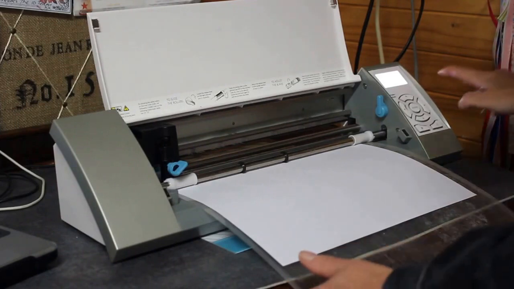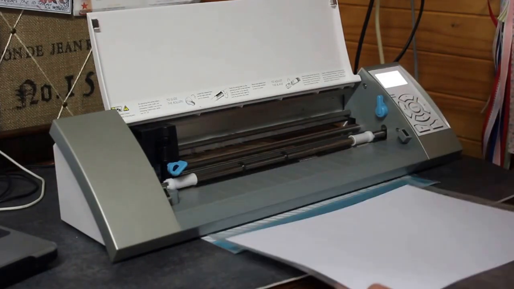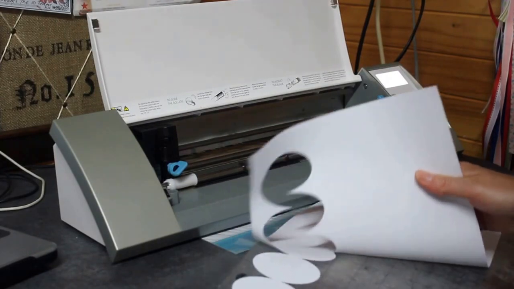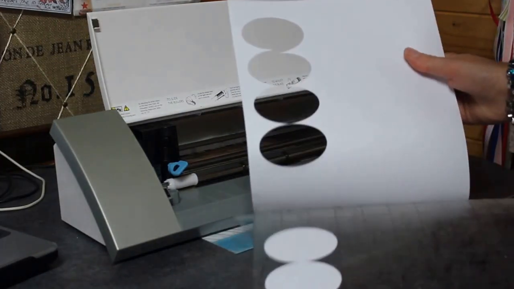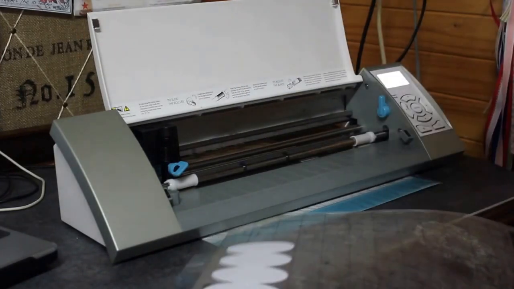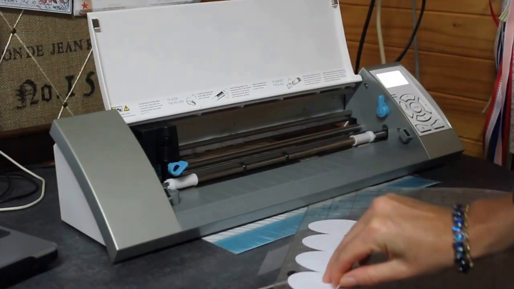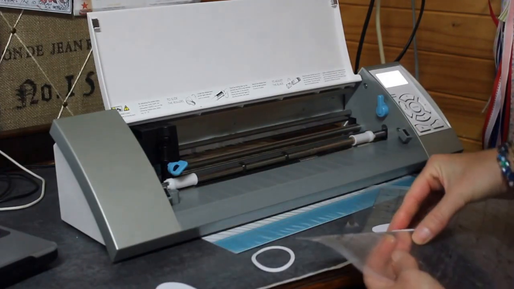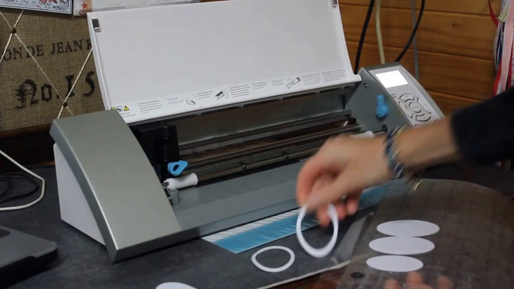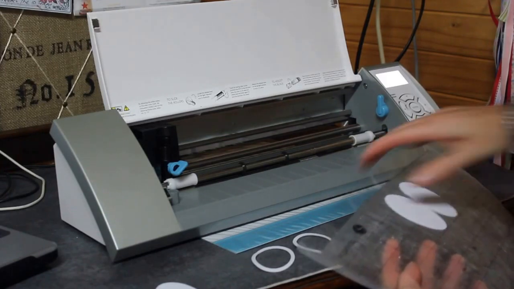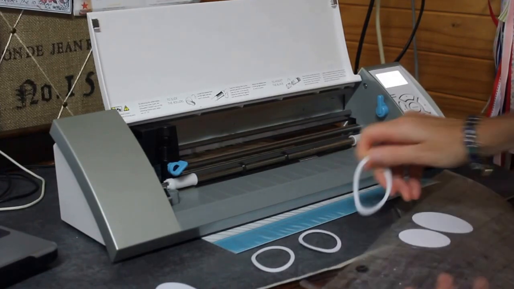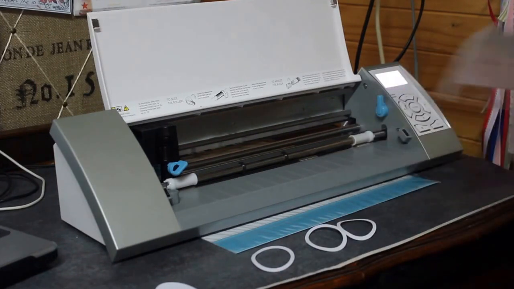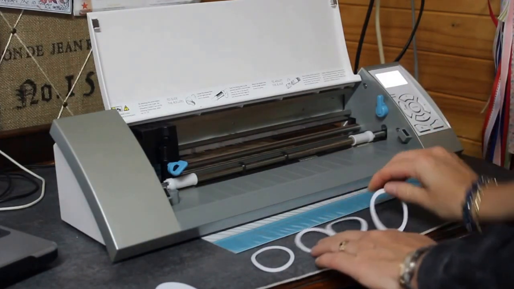Okie doke, so there we have it. Press enter to unload my page, and just very carefully take off my cardstock. And there we have one frame, 2 frames, 3 frames, and 1 more.